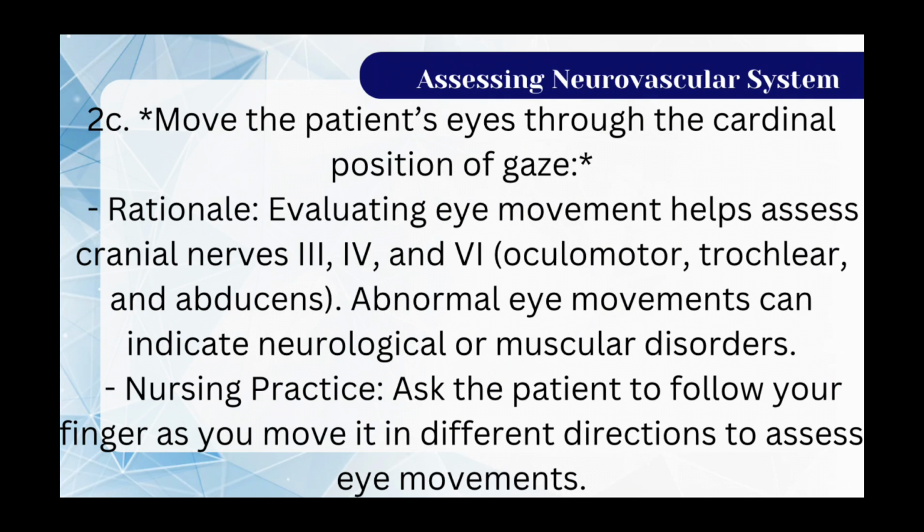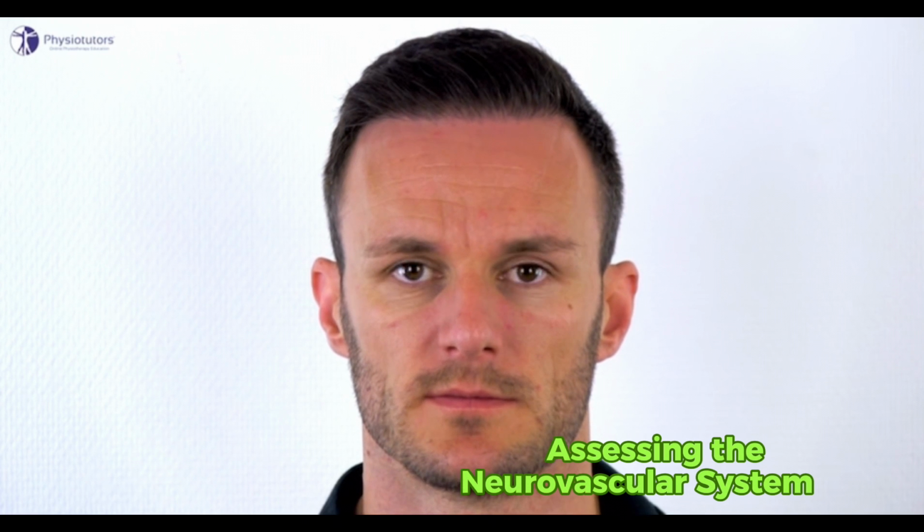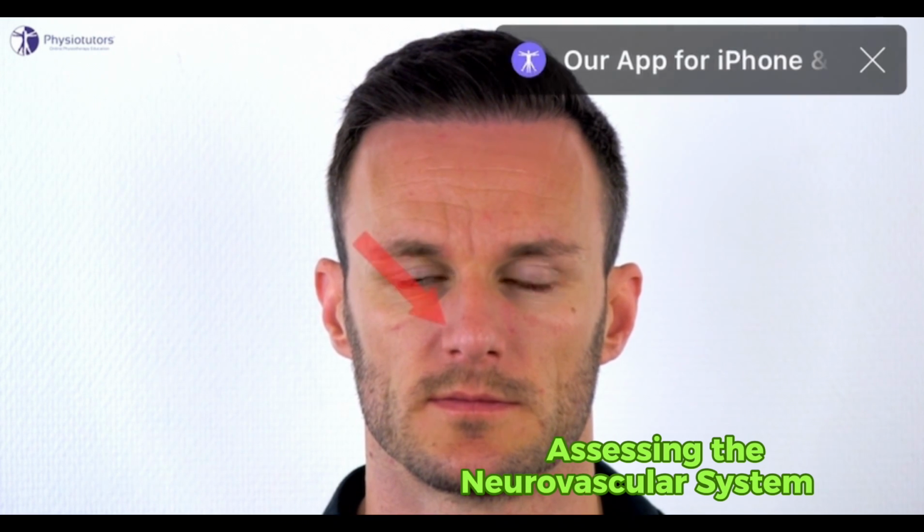This assessment helps to evaluate the integrity of cranial nerves III, IV, and VI, which are essential for controlling eye movement. 2d. Ask the patient to smile, frown, wrinkle forehead, and puff out cheeks.